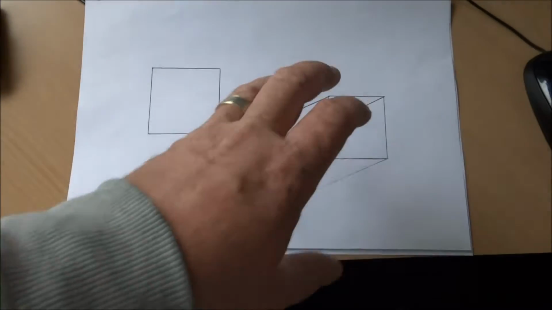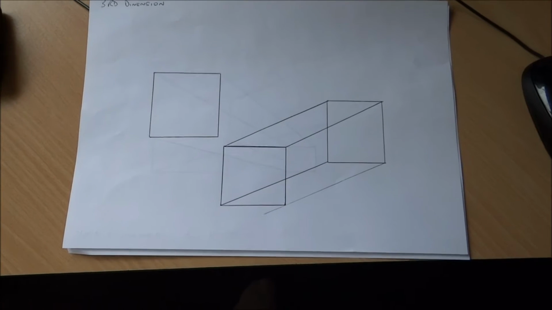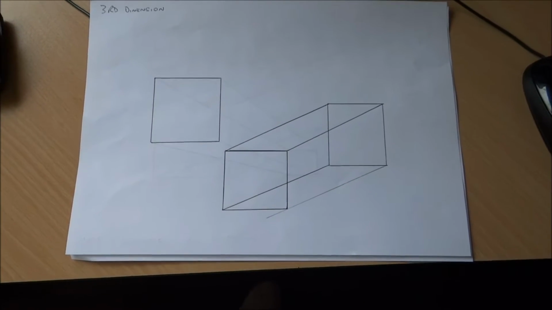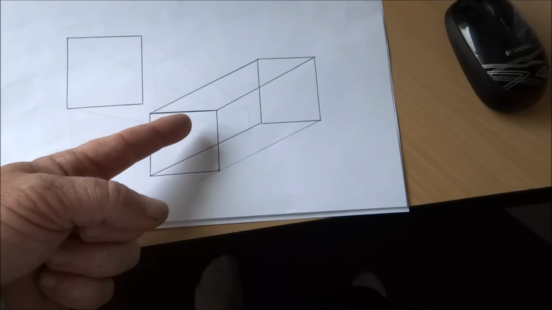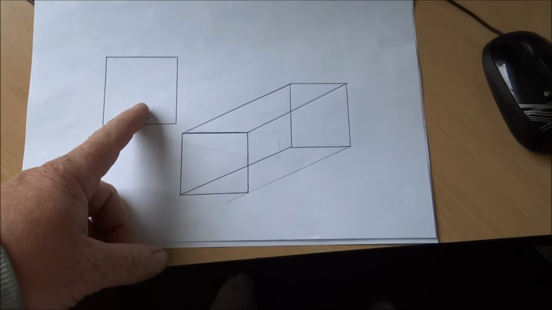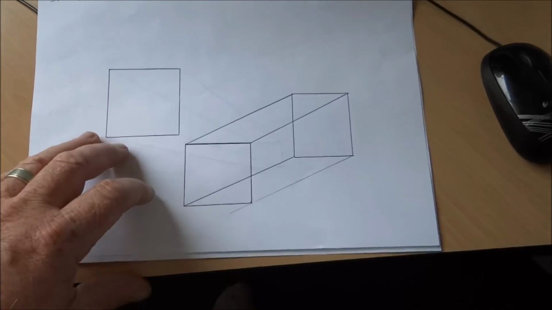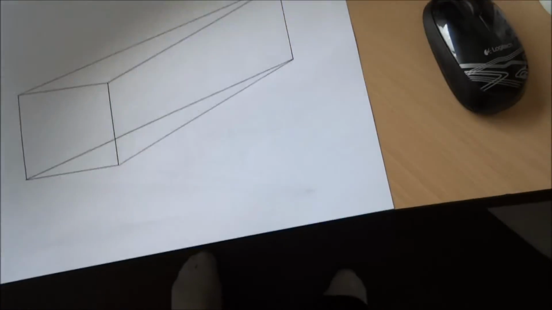You're looking at a 3-dimensional object on 2-dimensional paper, but if you were to look down into that wall, it would look like this.